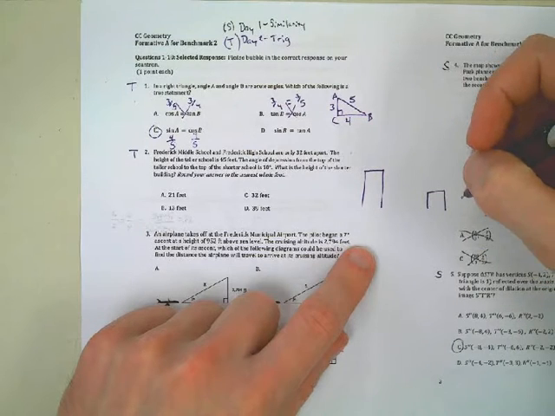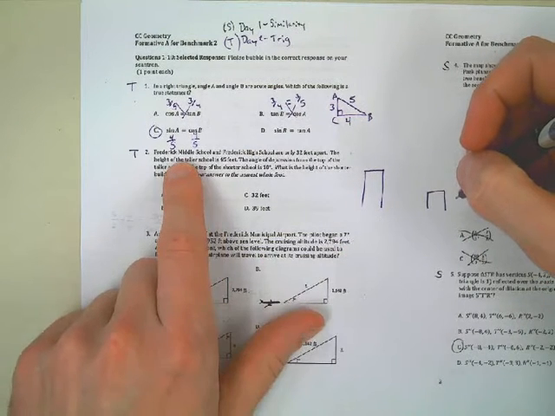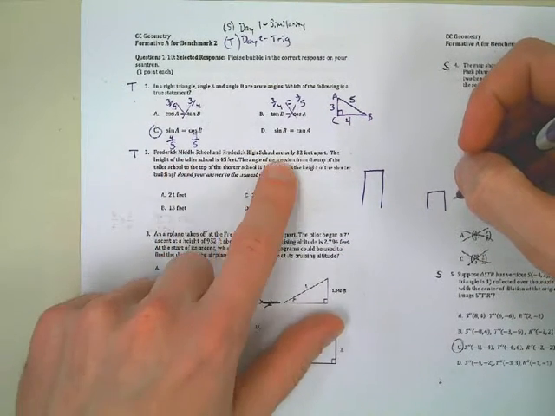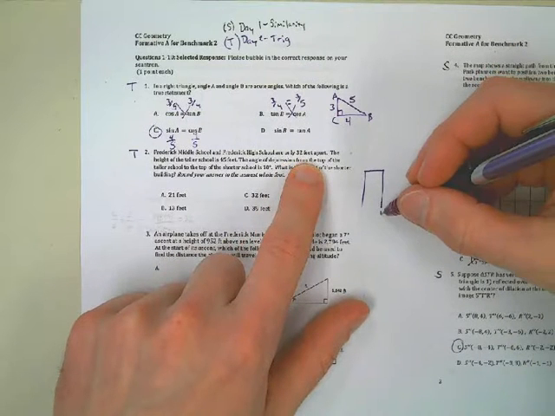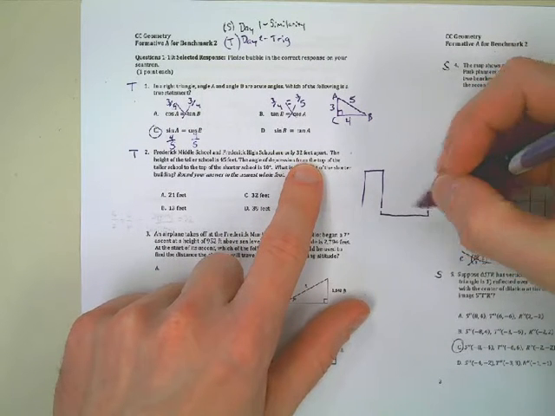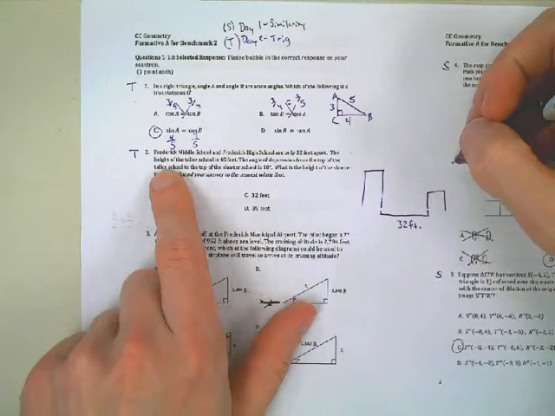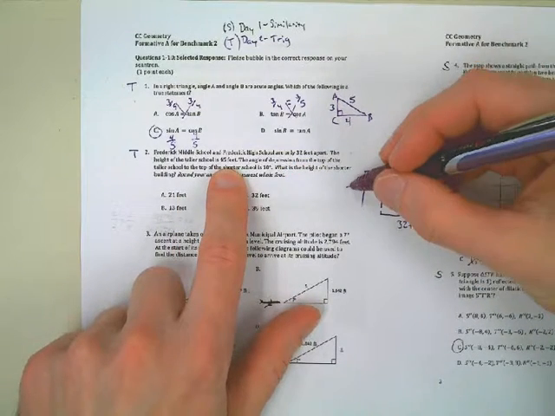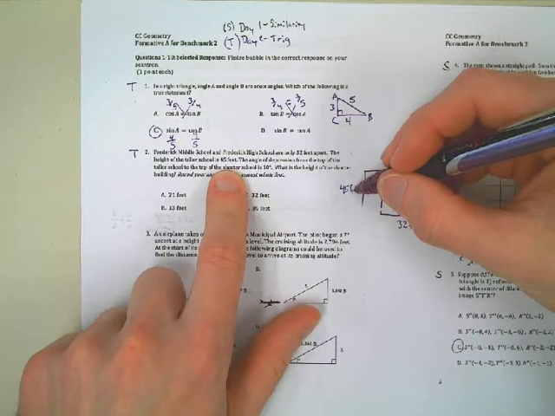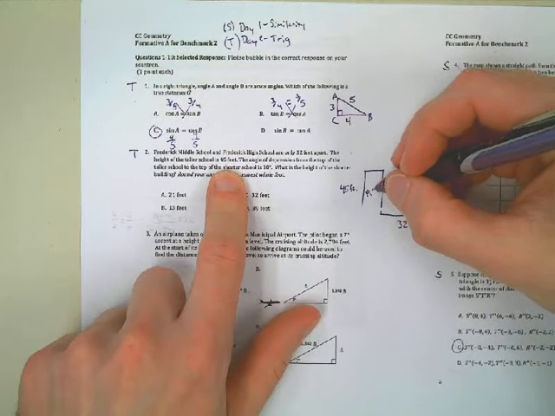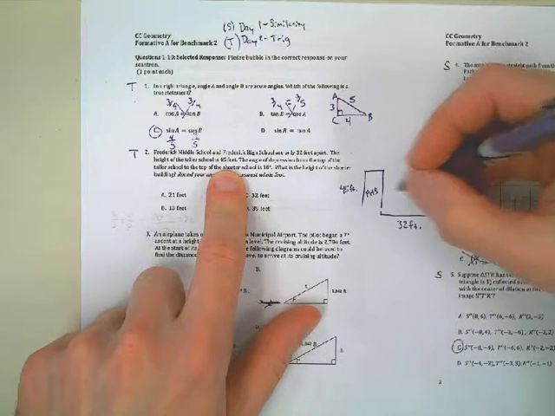Okay. We're told that Frederick Middle School and Frederick High School are only 32 feet apart, so the measure between them is 32 feet. The height of the taller school is 45 feet, so the taller school there is 45 feet.